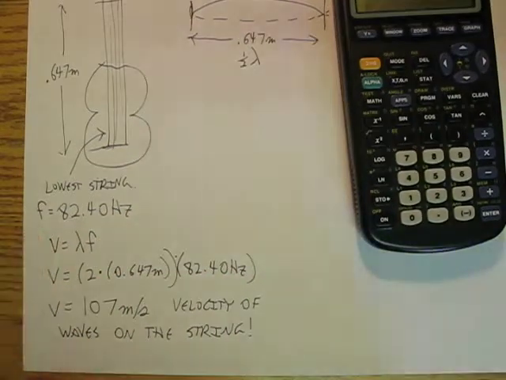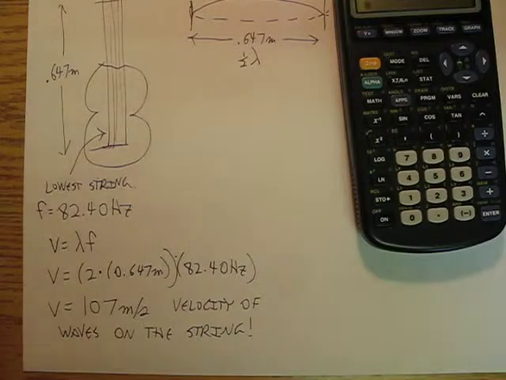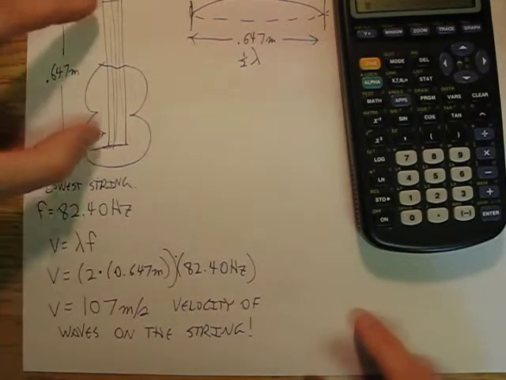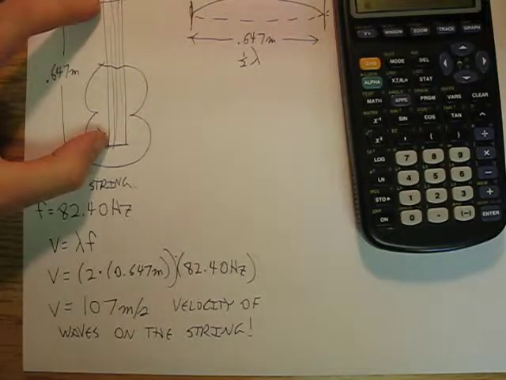Now the key thing here is that you have to remember this is just like what I did with the radio diagram, that the waves are traveling at different speeds at different times. Okay? So the waves on the string are traveling at 107 meters per second.